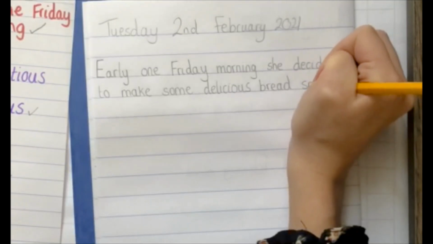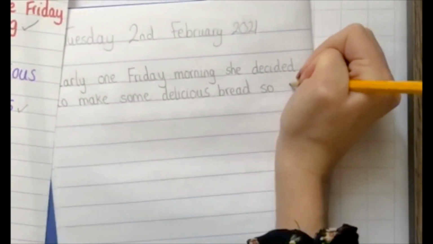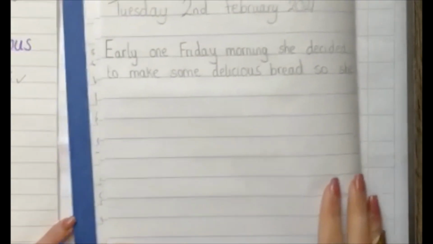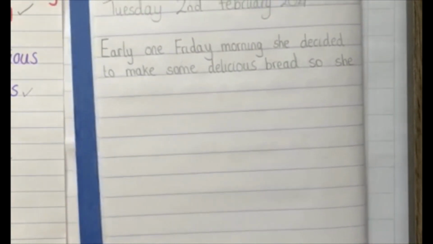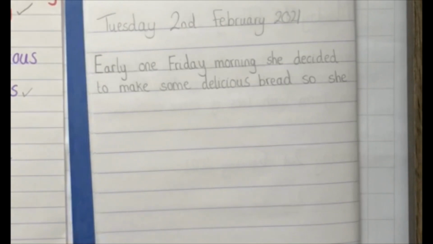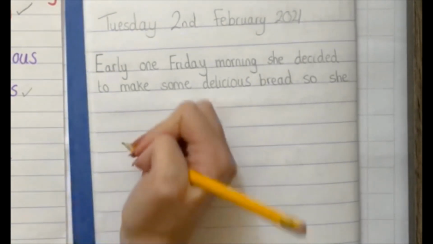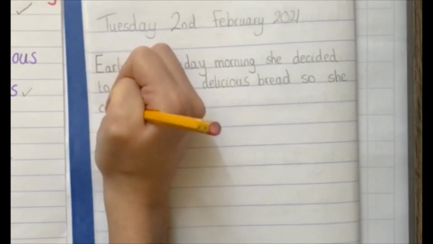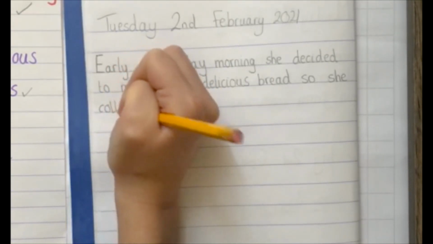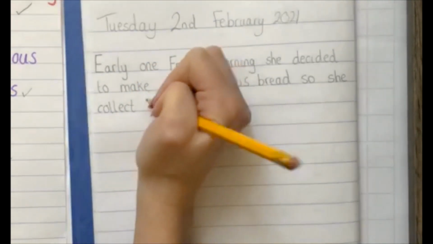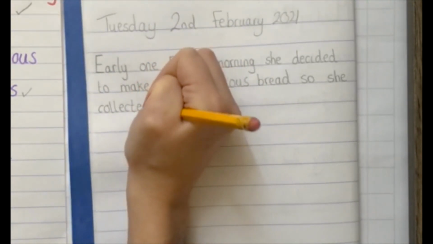So she collected. Collected is also another tricky word. So I'm looking back to my story map to copy my spelling of collected. And because it's past tense, we're going to add ed.